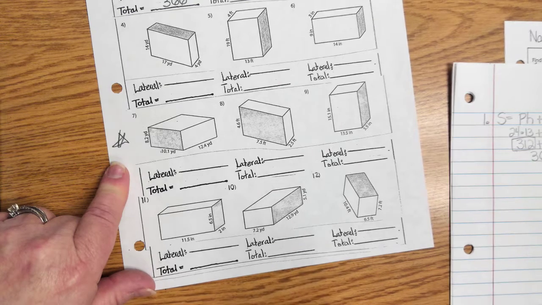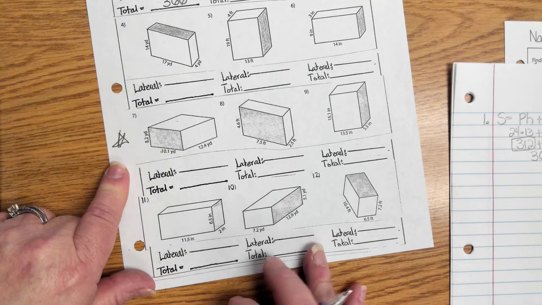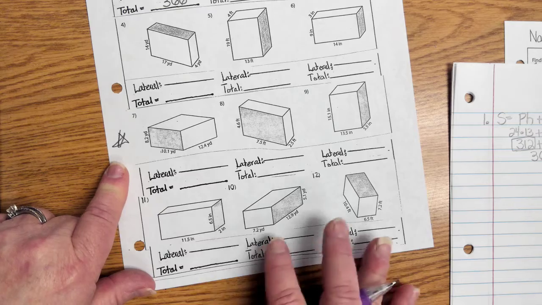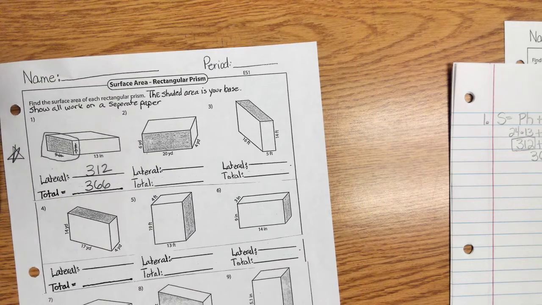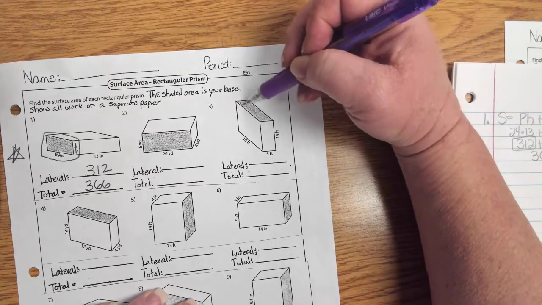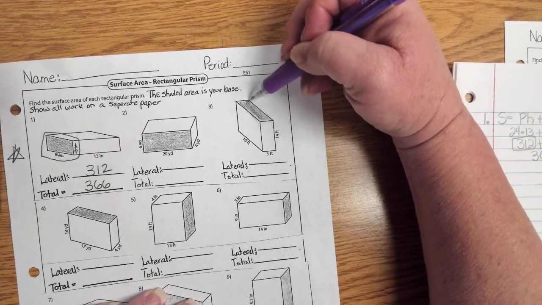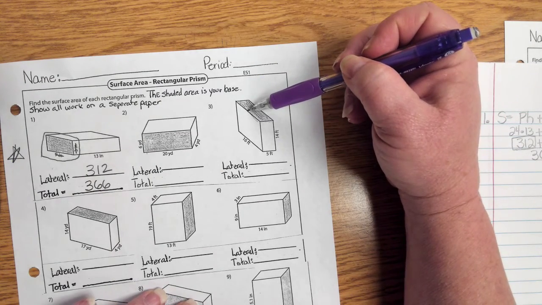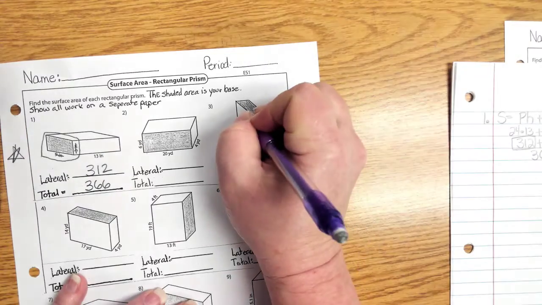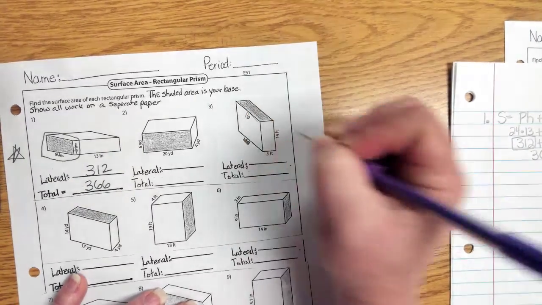Now, what you need to be careful of is what numbers you're putting with your base, because people are not being smart about that. So I would like you to look at number 3. For example, your base is shaded. So what number am I going to put on this side of my base? 16. So I'm going to write a 16 and cross it off.